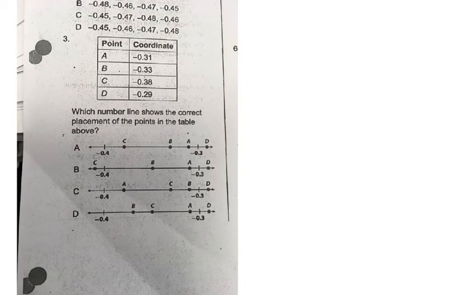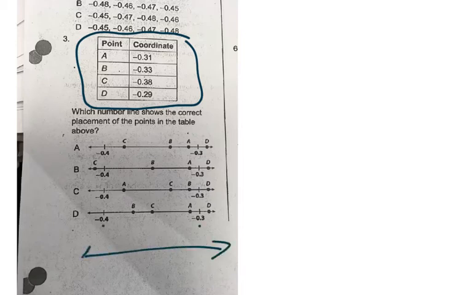So number 3 says, which number line shows the correct placement of the points above in the table? Okay, so what we have to do is look at these values. We have -31 hundredths, -33 hundredths, -38 hundredths, -29 hundredths. Well, you can see each of the number lines goes from 3/10 to 4/10. So that means that halfway between is going to be -35 hundredths. And then that means that -38 hundredths is going to be about there, right?